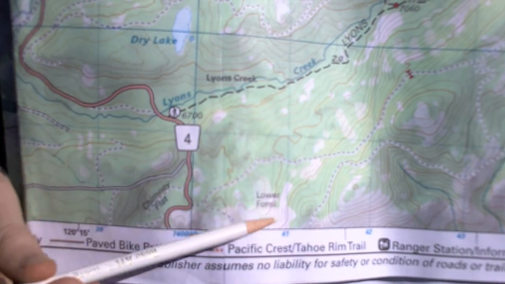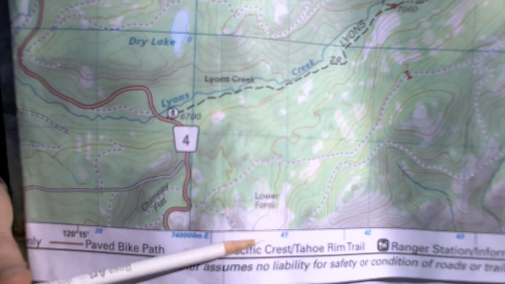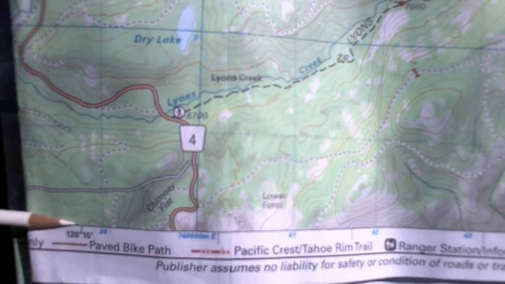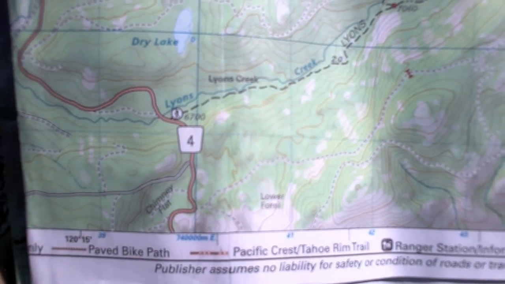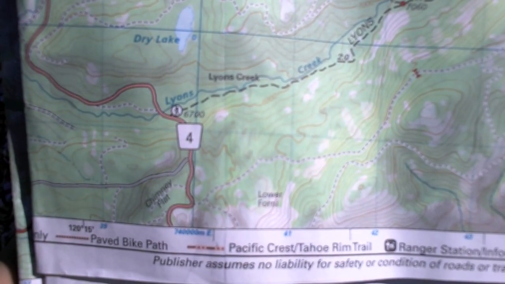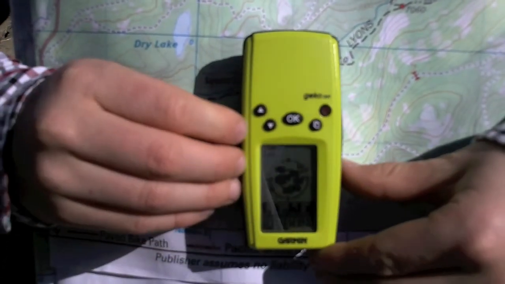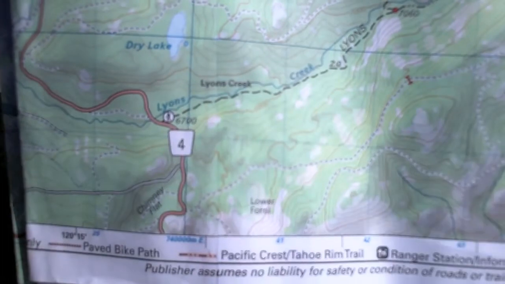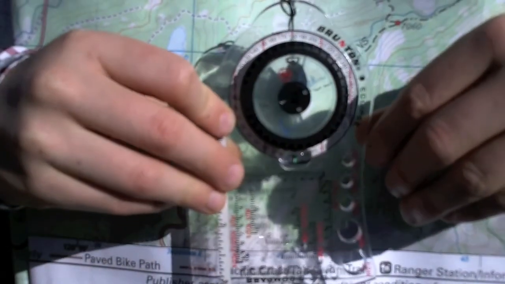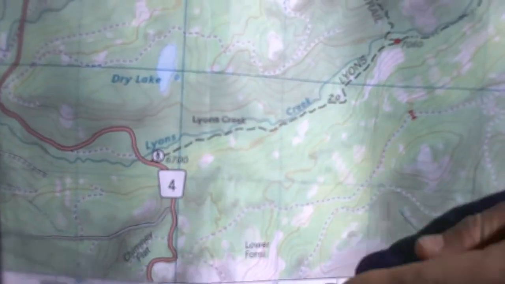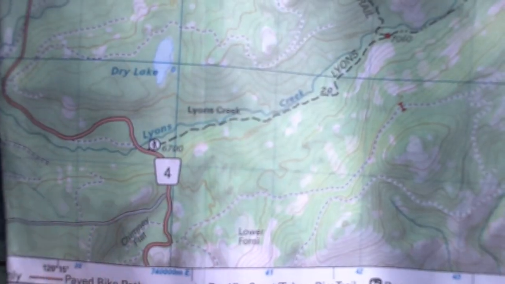And at the end of each grid line, there's a numerical value and a degree value. And those values show how far you are north and south of the equator and how far east and west you are of the prime meridian. And using those values and a GPS, a compass, and a coordinate scale, you can find your exact location on the map.